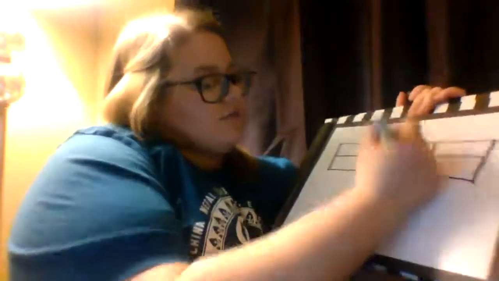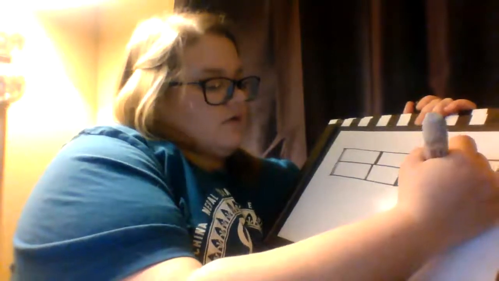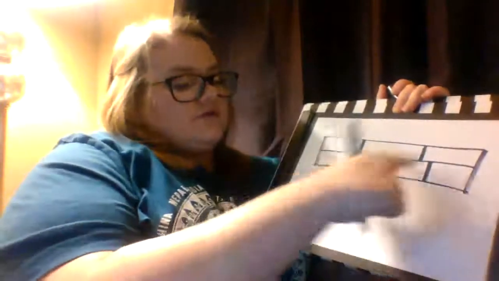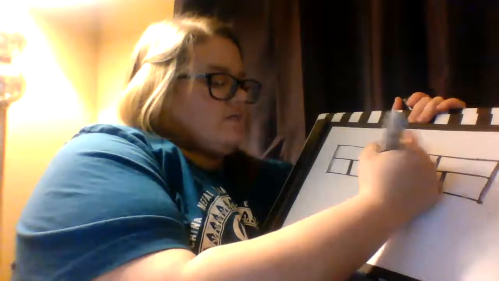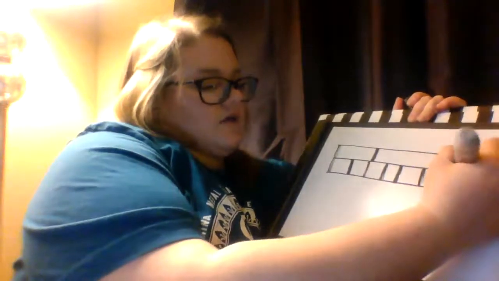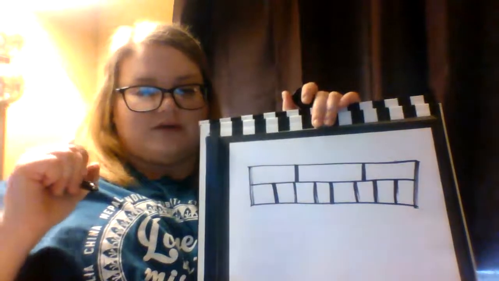I'm going to find the middle, so now I have 1, 2, 3, 4. Now I can cut each one of those in half so that I have somewhat even boxes. Some of them are a little uneven, but that's okay.